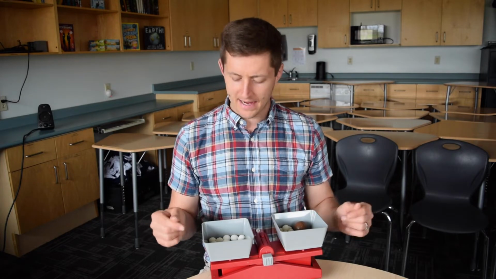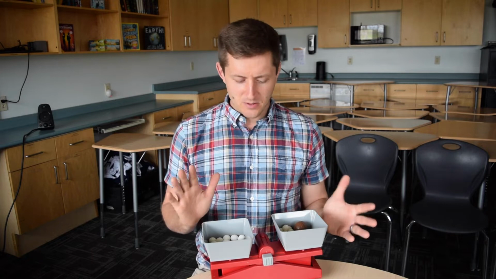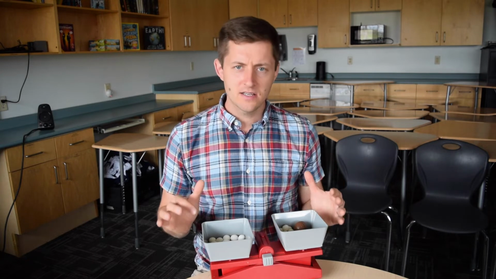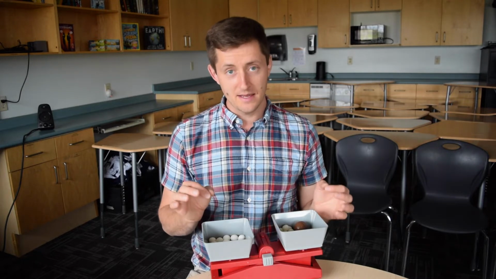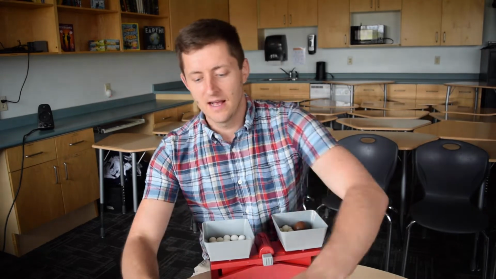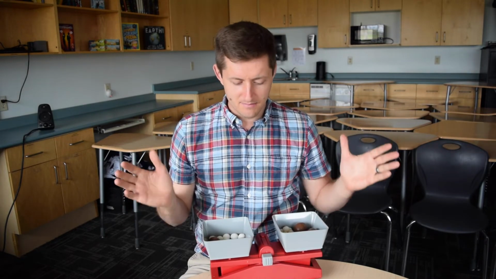First, we're going to look back at this balance that we saw a few weeks ago. As you might remember, as long as I do the same thing to both sides of the balance, this will stay balanced. So if I want to, I can add candies to both sides, and this should stay balanced.